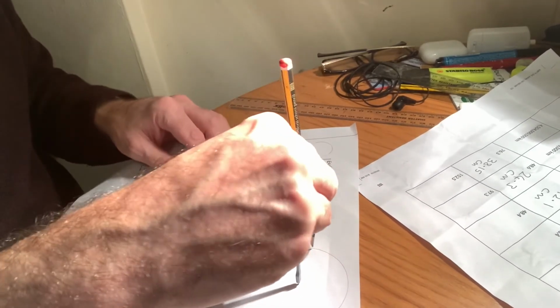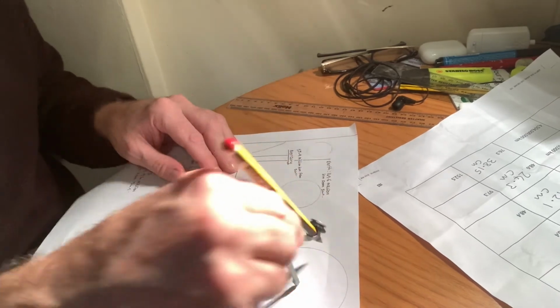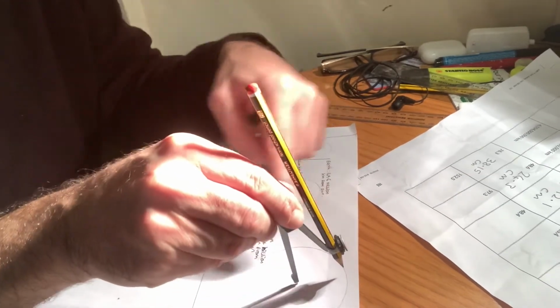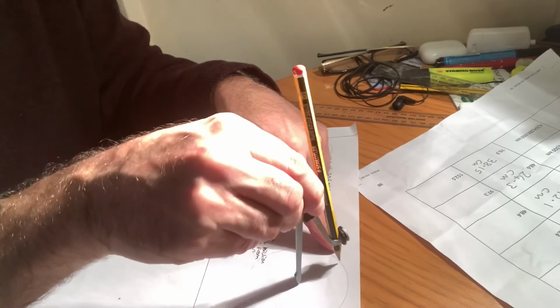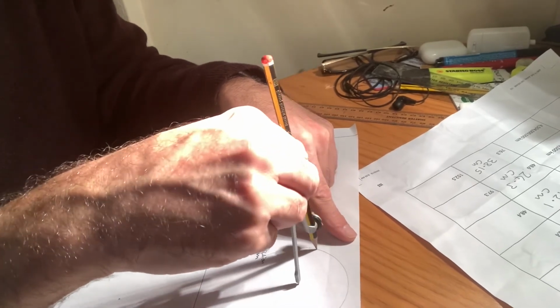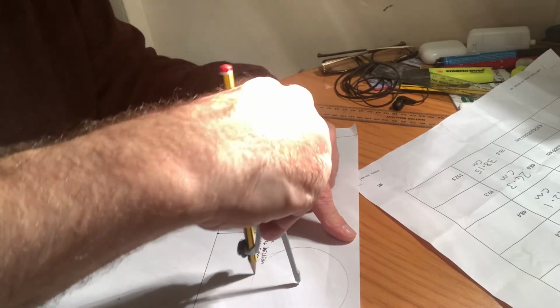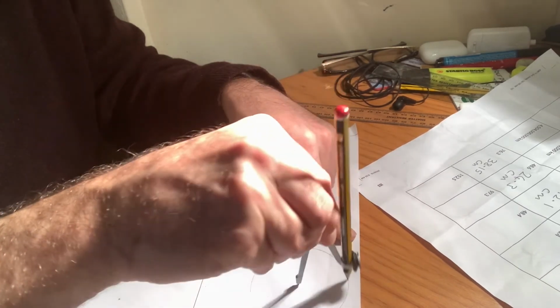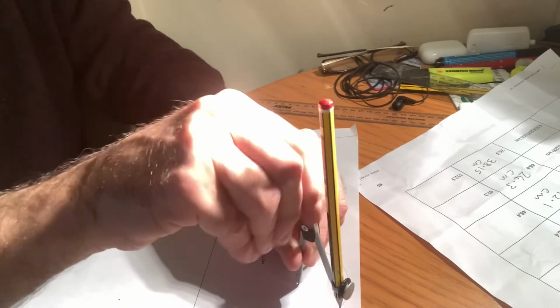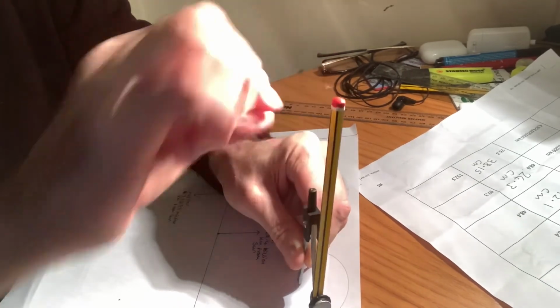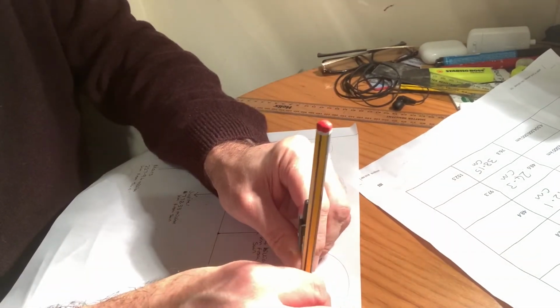Right. That's all right. If you make a mistake, just adjust the pencil so that it's back level on the line where it was going well. And then just have another go. And don't be afraid to swap hands. And don't be afraid to just guide it.